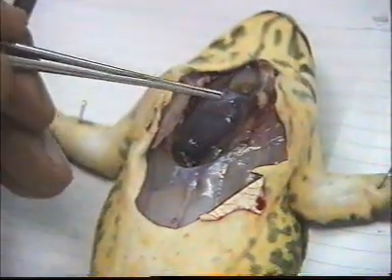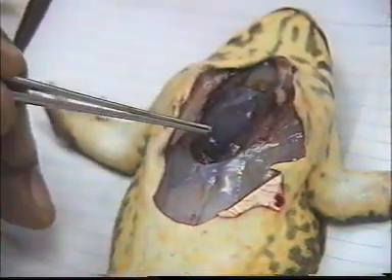Okay, this is the truncus arteriosus. This is the ventricle.